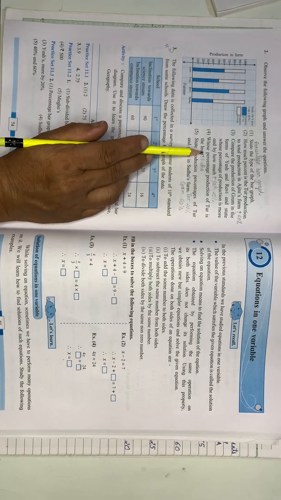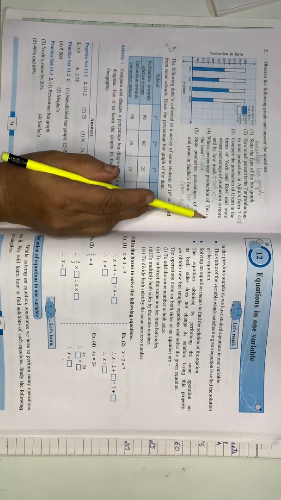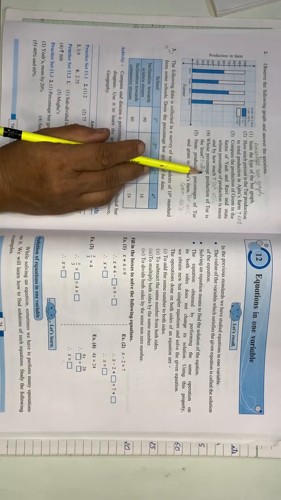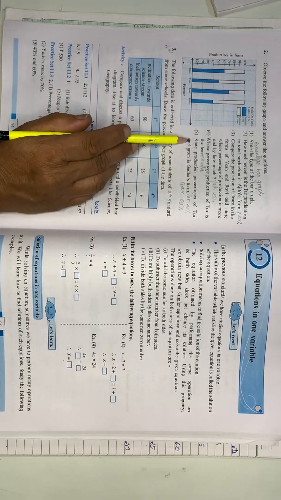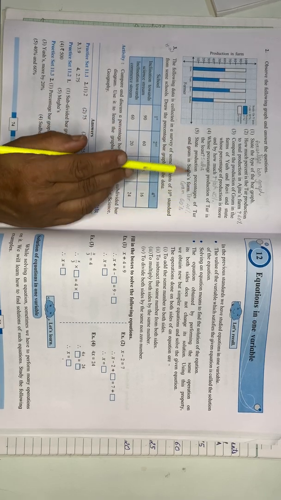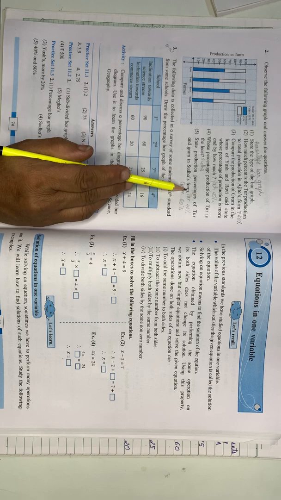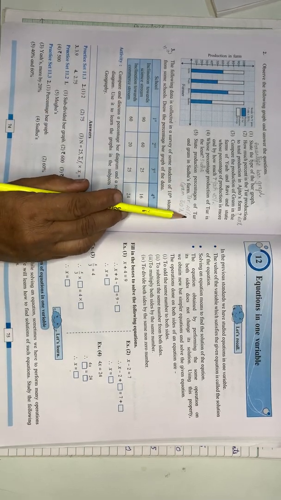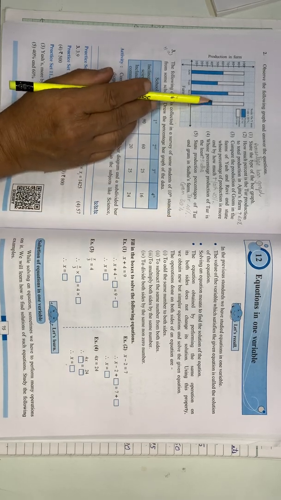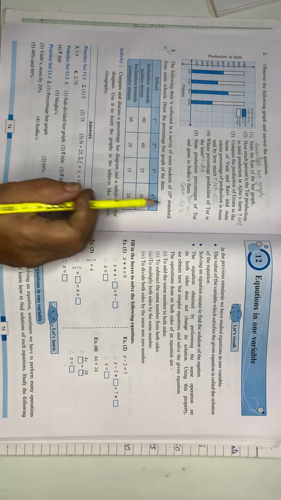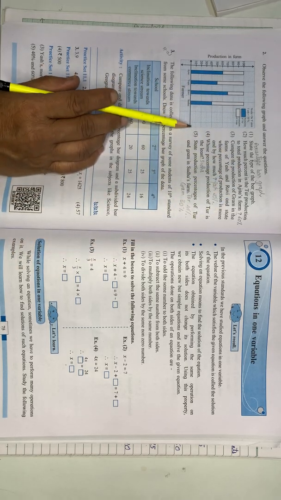Fourth question, whose percentage production of tur is the least? So here you can see Sudha's production is the least. Fifth one, state the production percentages of tur and gram in Sudha's farm. So in Sudha's farm, tur is 40%, you can see here, and gram is 60%. So I hope you have followed how to draw these bar graphs.